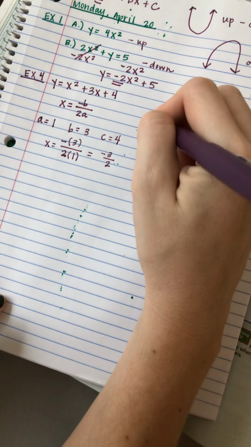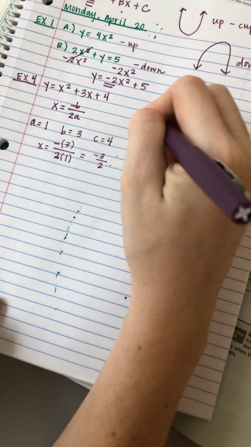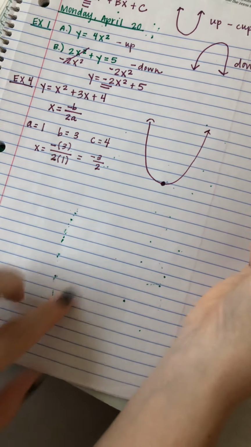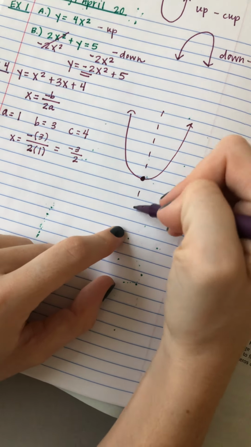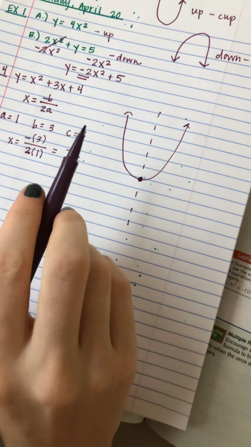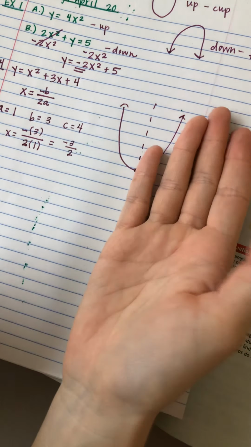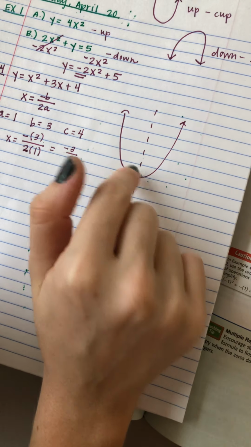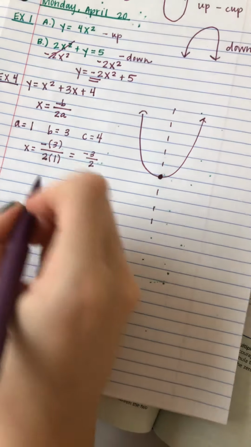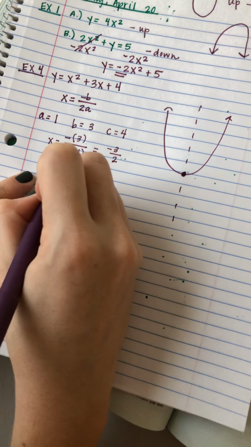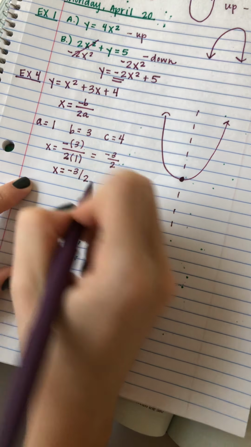Remember we talked about the vertex is this middle point right here? The axis of symmetry is a vertical line that runs right through the vertex. Because I could fold this parabola in half and the same thing happens on this side as it does on this side, which is why this is called the axis of symmetry. So final answer is x equals negative 3 over 2.